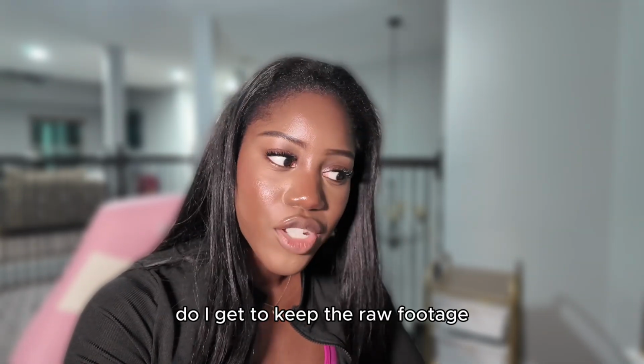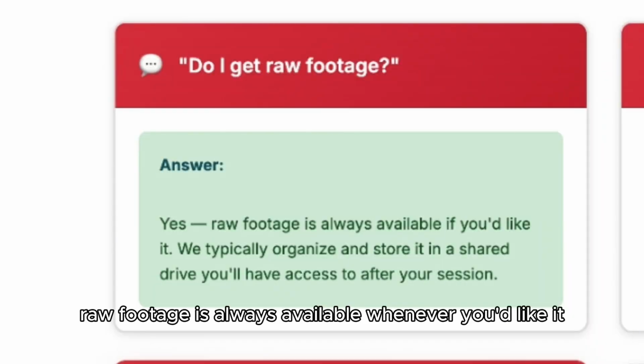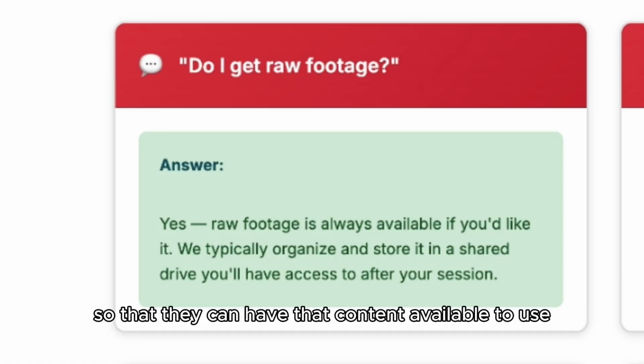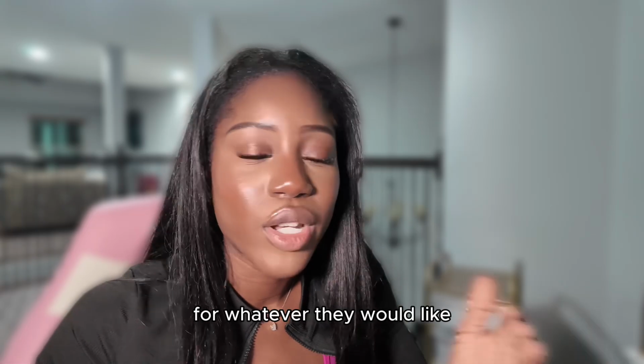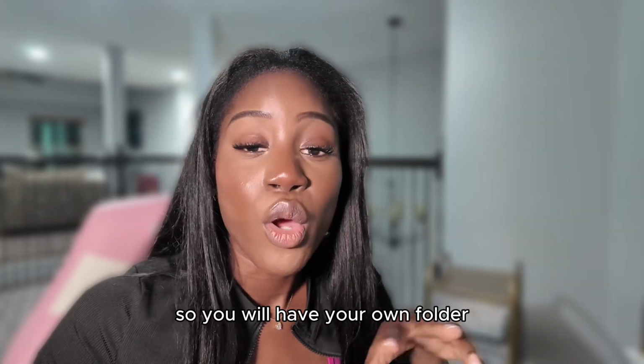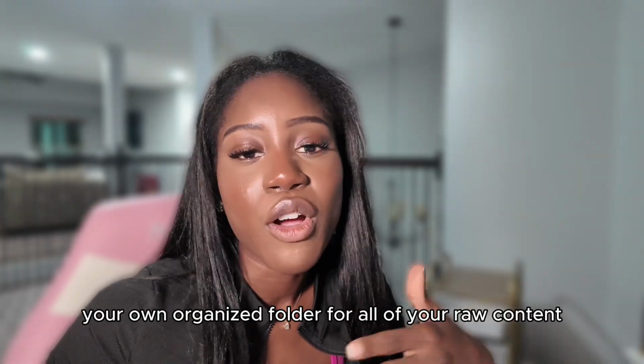Do I get to keep the raw footage? You'll say, yes. Raw footage is always available whenever you'd like it. We actually do this for our clients so that they can have that content available to use for whatever they would like. So you will have your own folder, your own organized folder for all of your raw content.